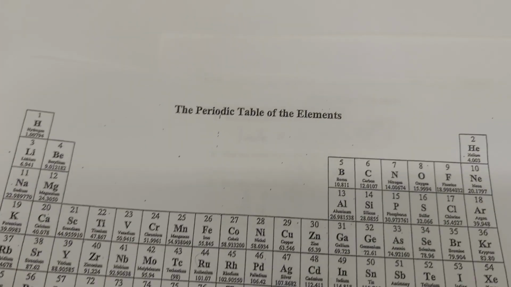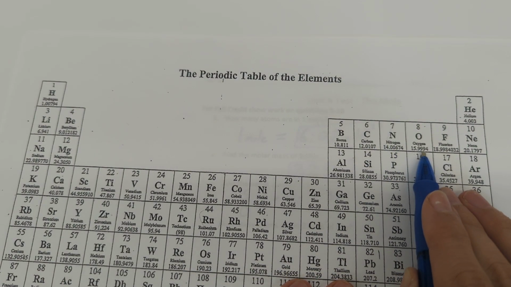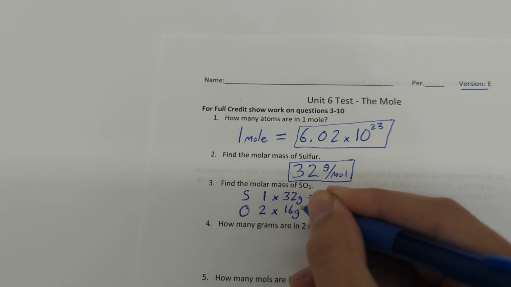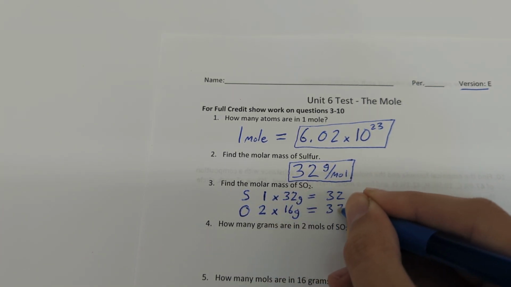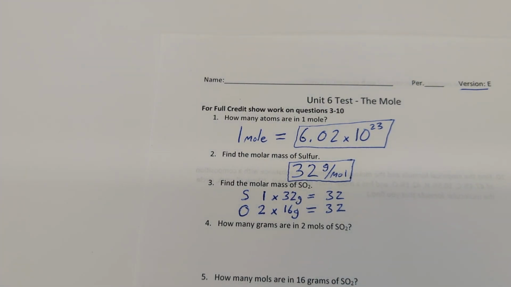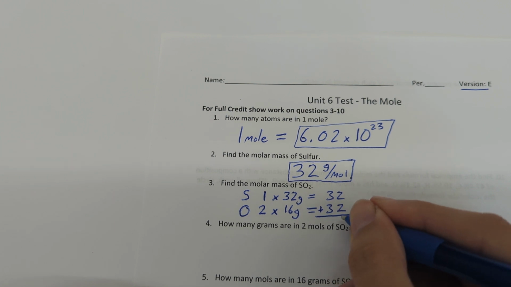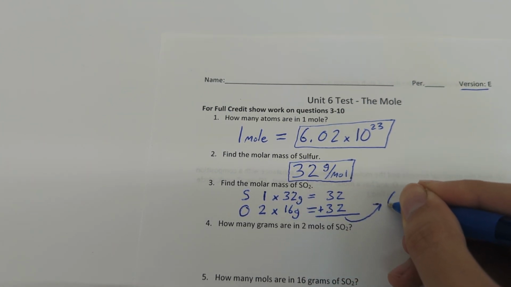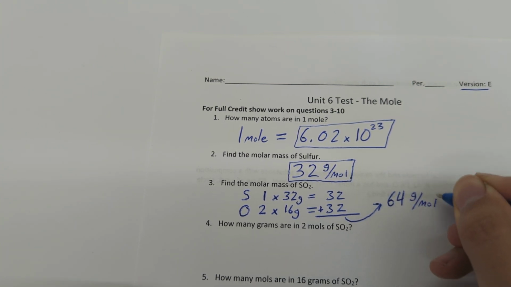And oxygen, I got to find that molar mass. So oxygen's right here, 15.999. That's about 16. So if 1 oxygen weighs 16 grams, then 2 would weigh 2 times as much. So that would be also 32. My last step here is I need to add these together. And when I add 32 plus 32, I will get 64 grams per mole.